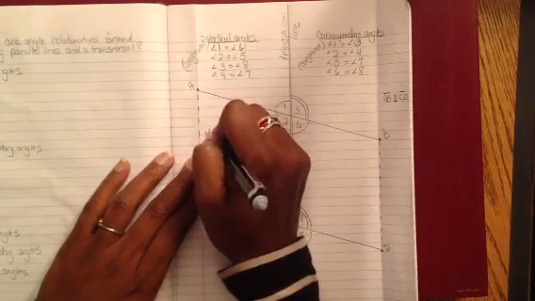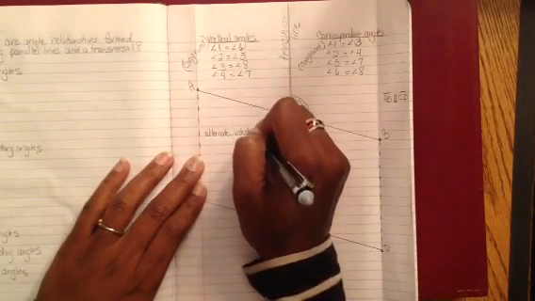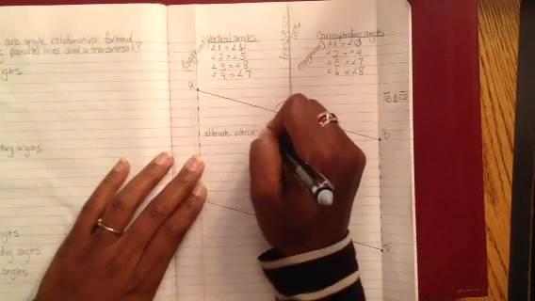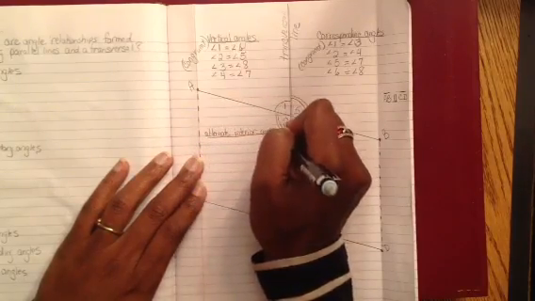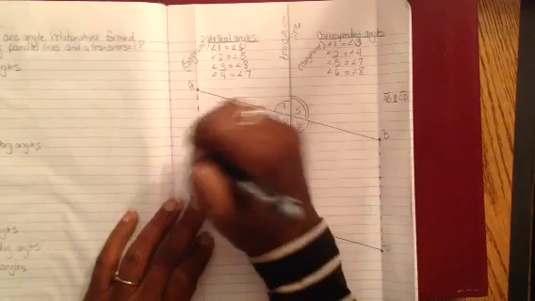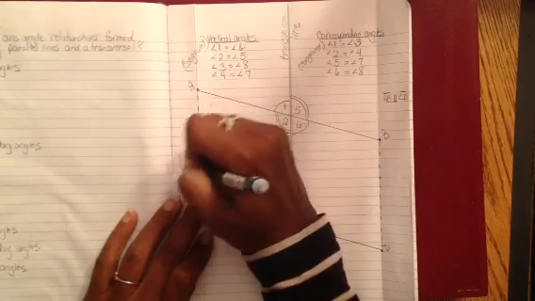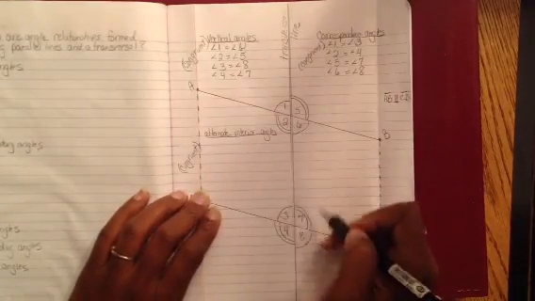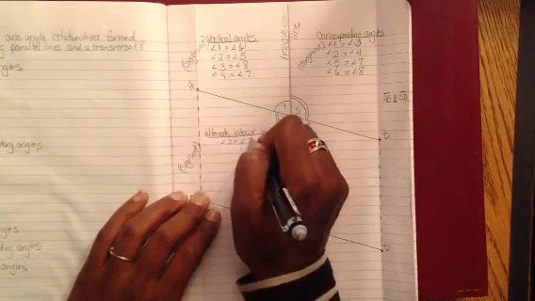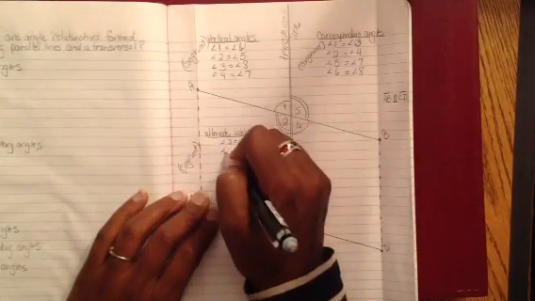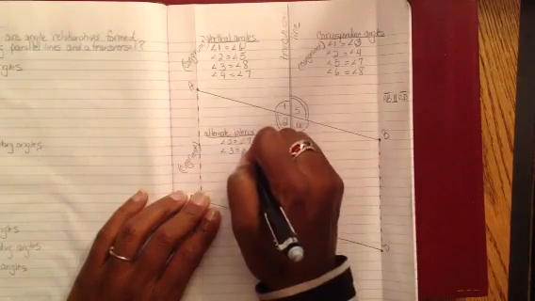So we're going to call these alternate interior, meaning inside, angles. The ones that are congruent or equal to one another. Angle 2 and 7. So I'm going to write angle 2 is equal to angle 7. And angle 3 is congruent to angle 6.